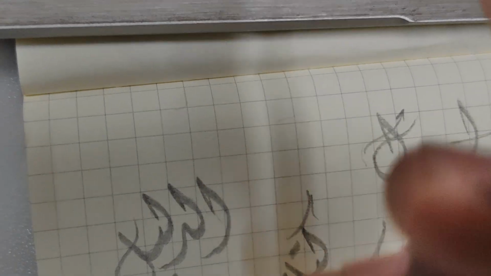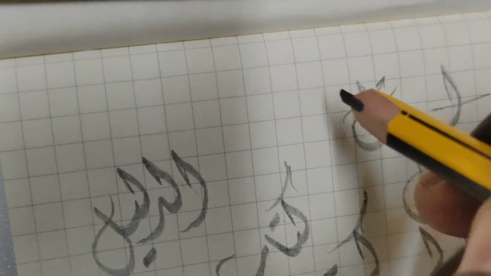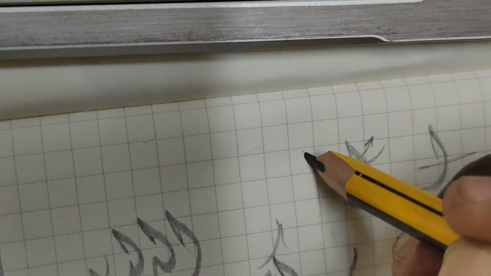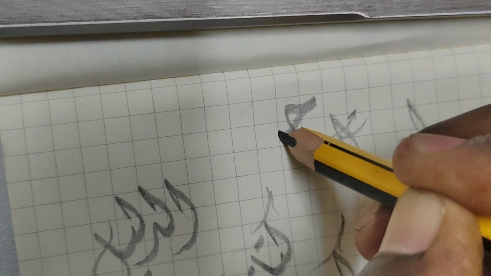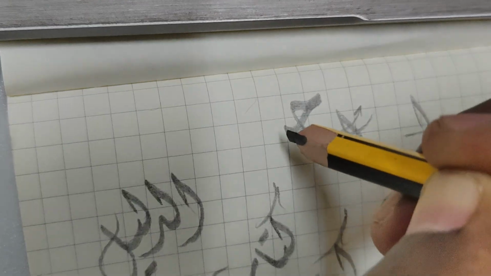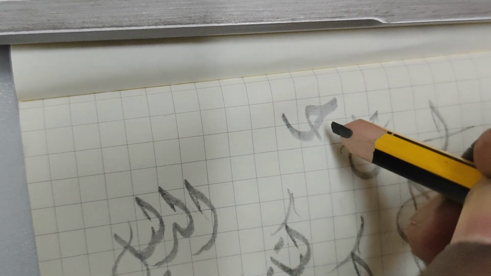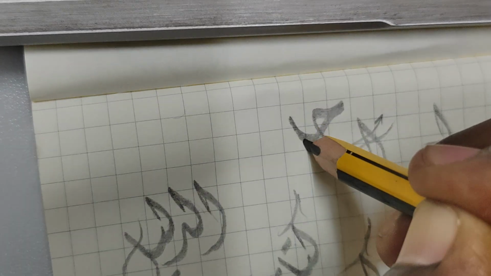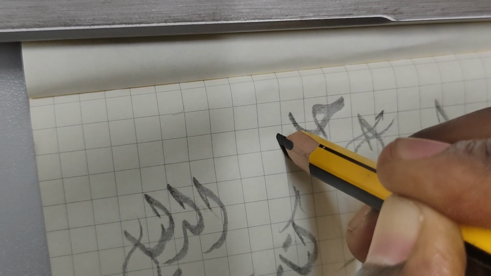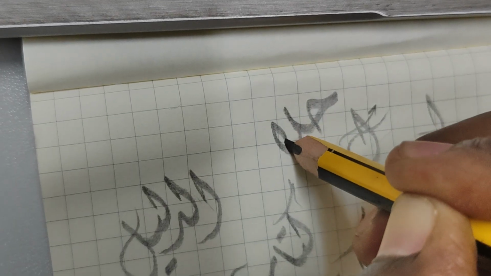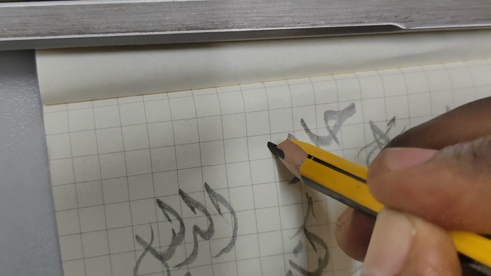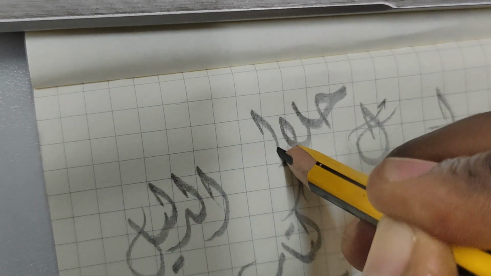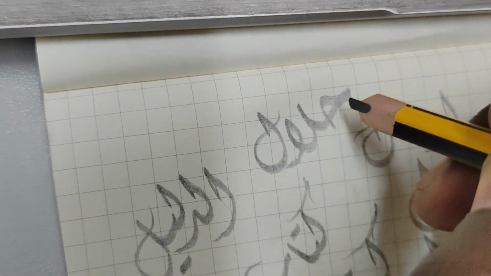Let's see another example. Let's see Jalal. So this will be Jim. Jim starting the word. We saw it in our previous lesson. Remember, this has to cross. Then we are adding our lam. This is Jim, alif. Because it's lam, we just come here like this. Then we join this version of alif when it's joined to lam. Then we bring our lam standing alone. It has to cross. Jalal.